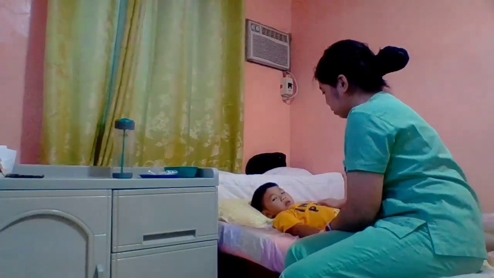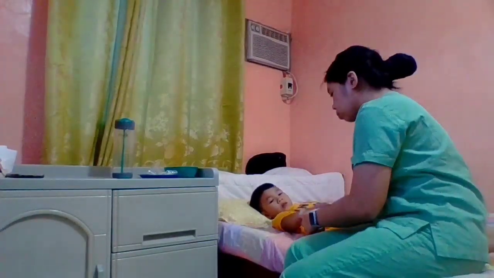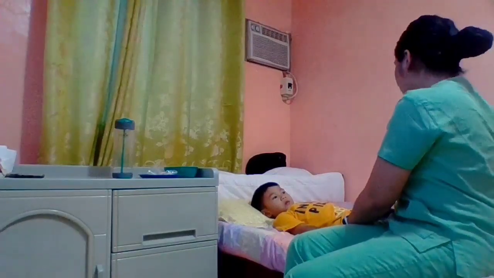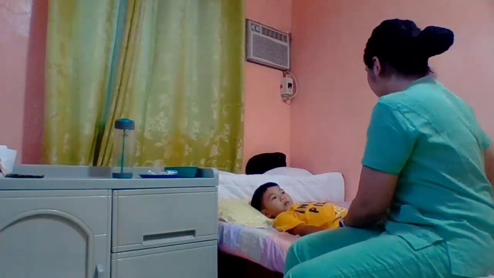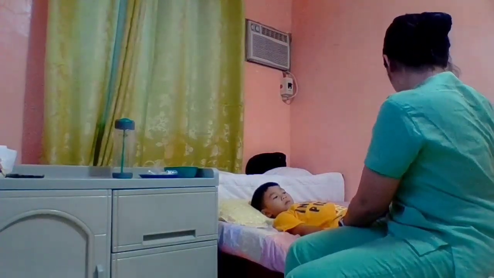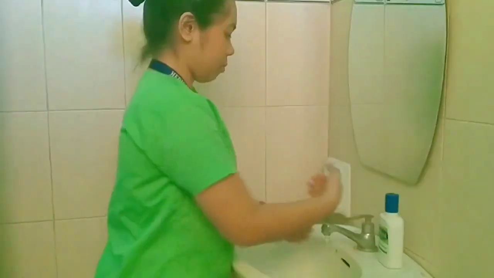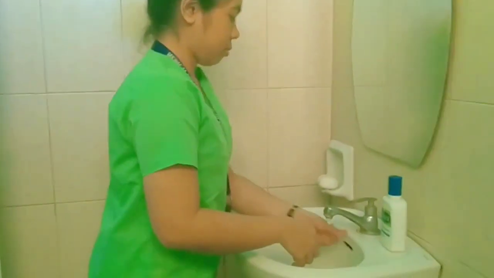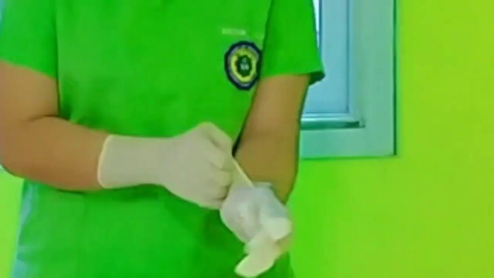Complete necessary assessments before administering medications. Check allergy bracelet or ask patient about allergies. Explain the purpose and action of each medication to the patient. Perform hand hygiene and put on gloves.